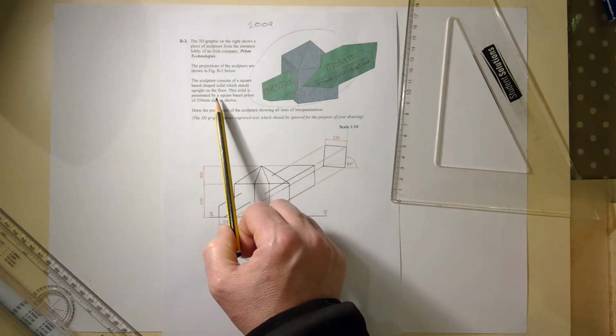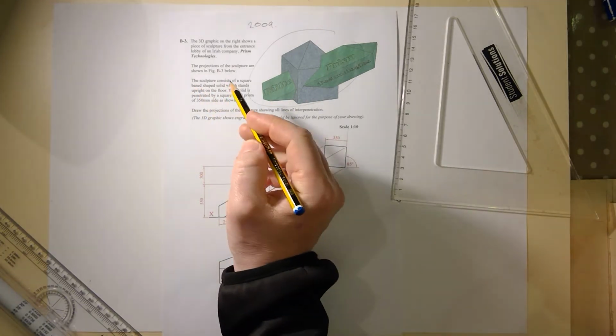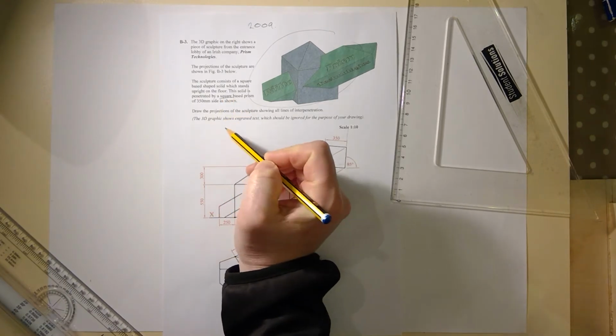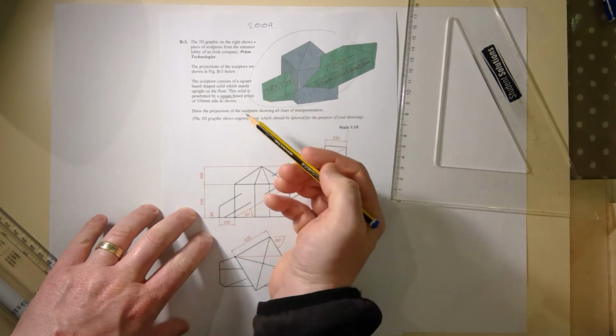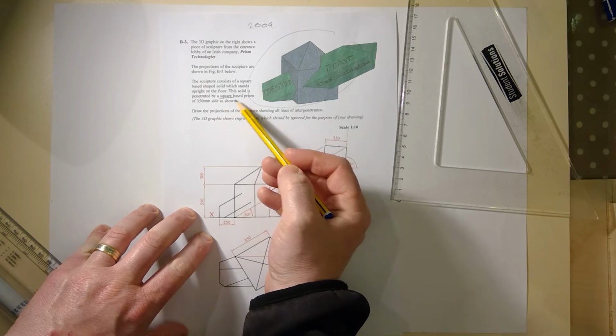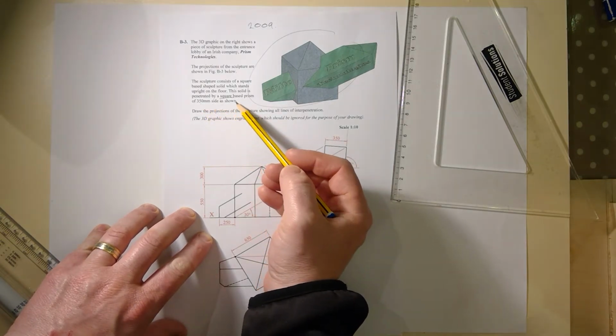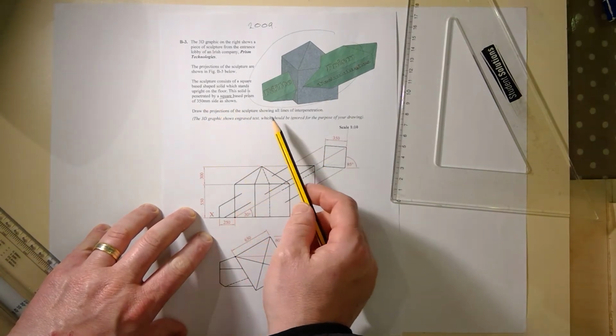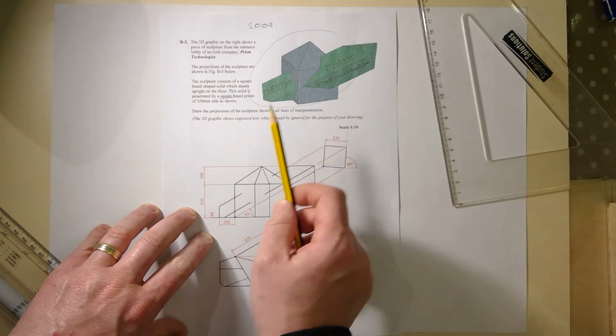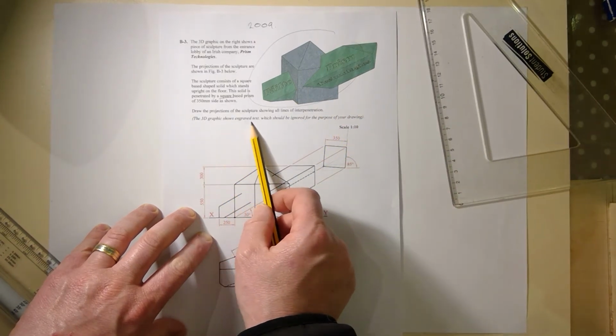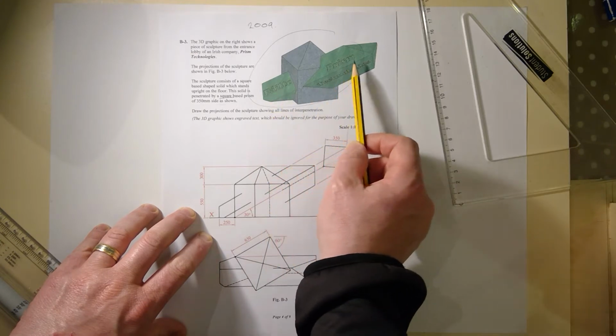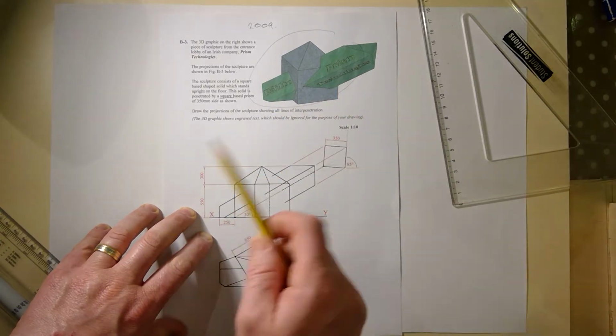This solid is penetrated by a square-based prism, so all sides are the same, with 90 degrees between each side. A 350 millimeter side is shown. Draw the projections of the sculpture showing all lines of interpenetration. The 3D graphic shows some text, but we can ignore that. That bit of text is not there, and you don't need to do that.